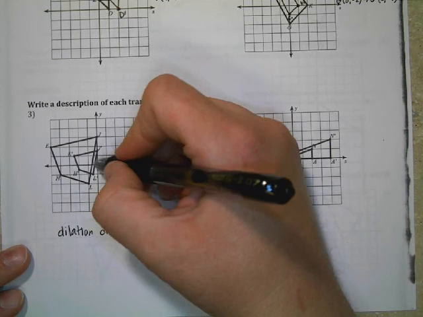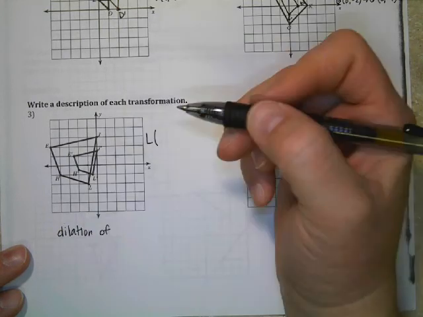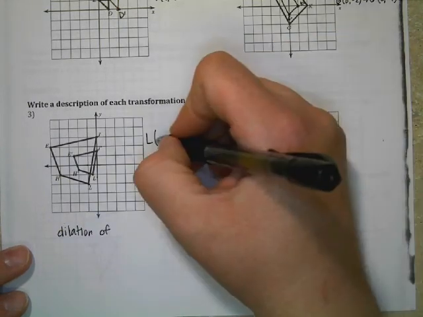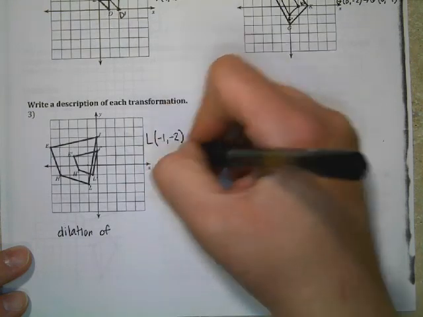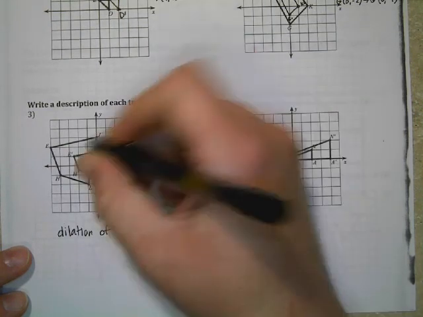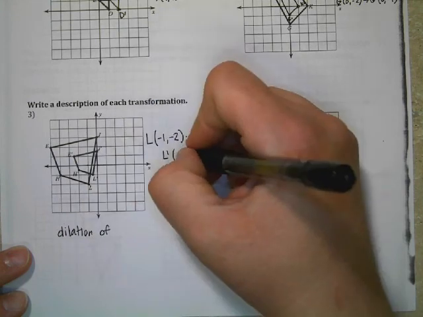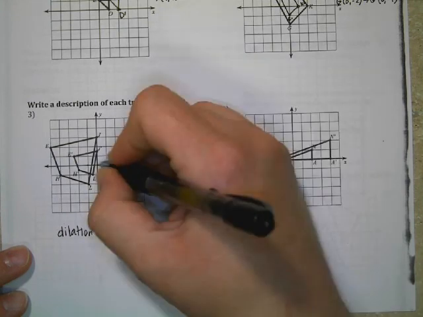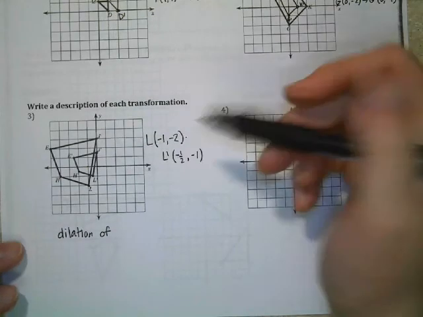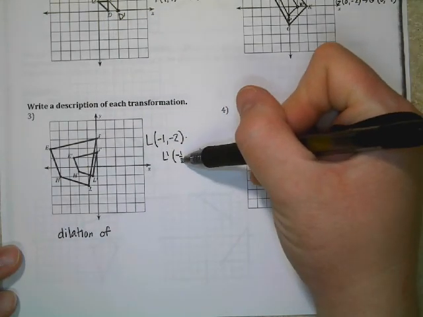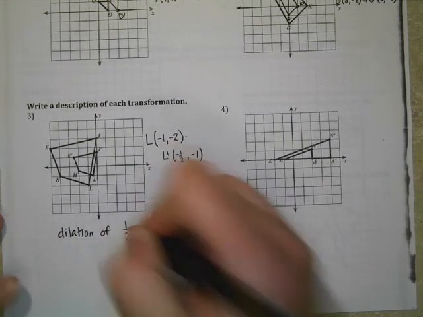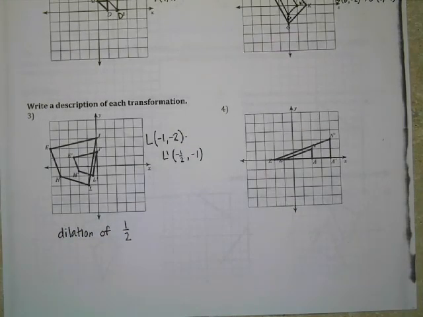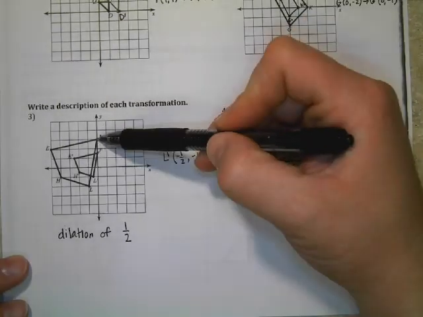So L is at negative 1, negative 2. And L prime is at, that looks like negative 1/2, negative 1. So we went from 1 to 1/2, and then from 2 to 1, so we're going down by half. So that's a dilation of 1/2. You can check other points just to make sure that it's the same.